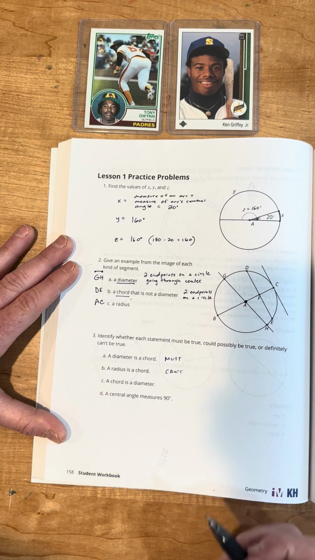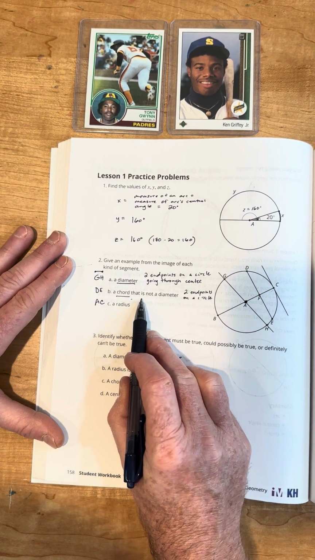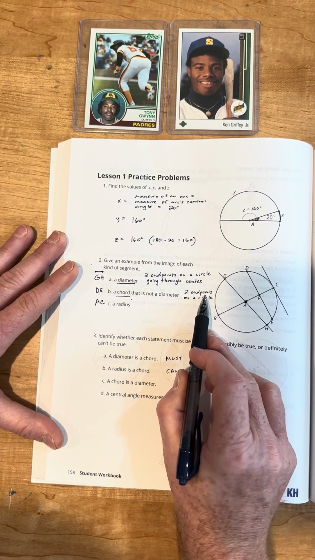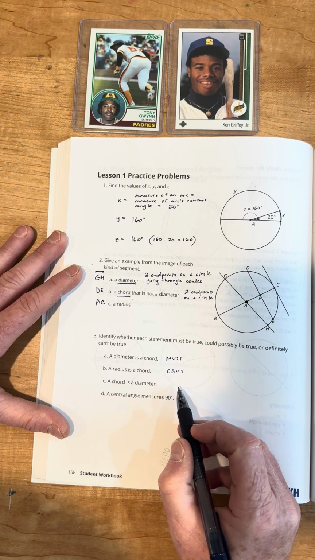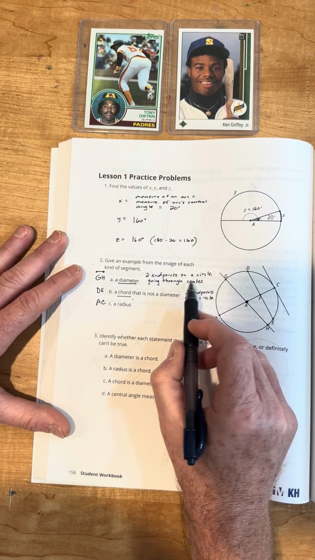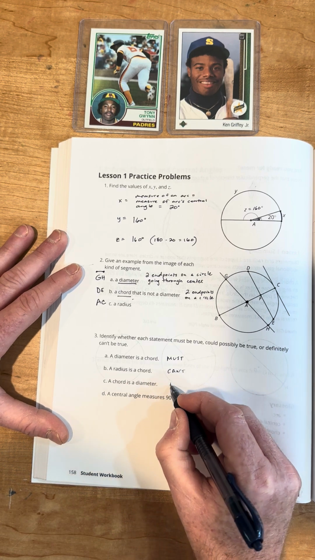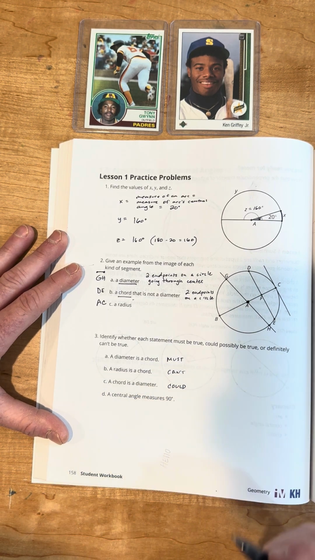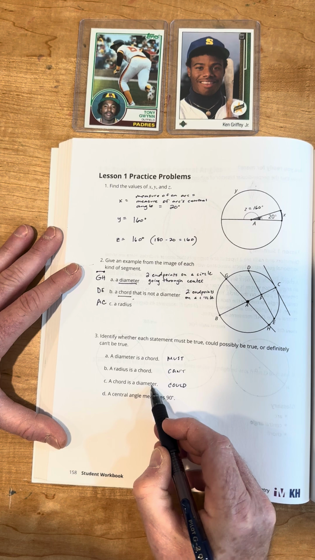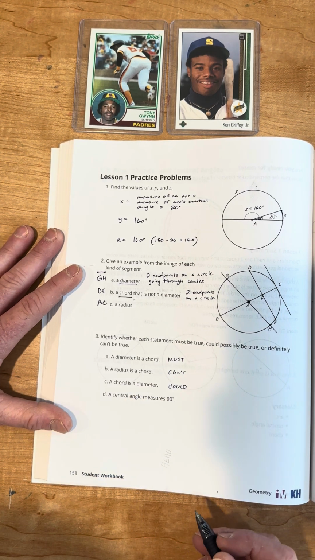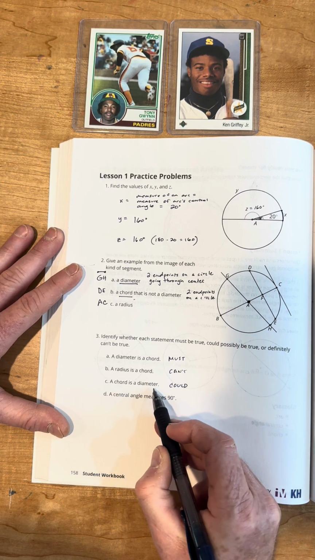What about a chord is a diameter? Let's look at the definition. A chord has two endpoints on a circle. A diameter has two endpoints on a circle, and it goes through the center. So a chord could be true. Not all chords are diameters, but some of them are.